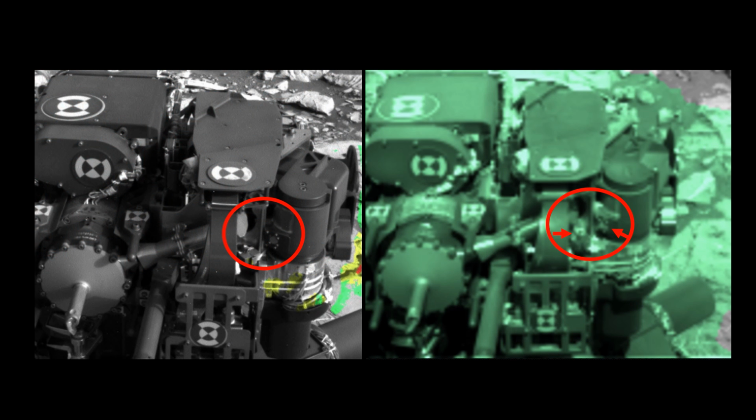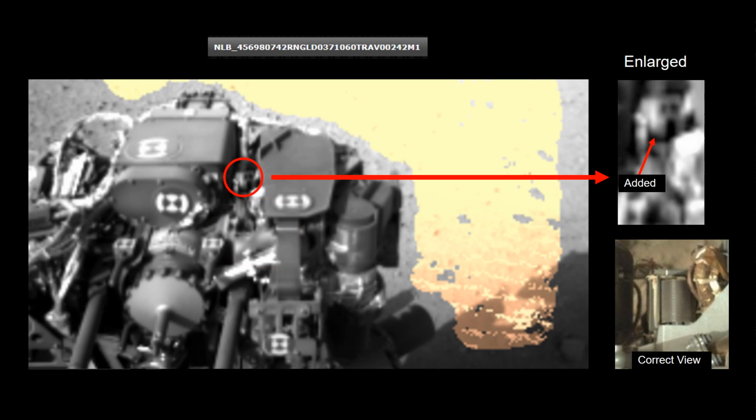Here we compare a black and white image with the green one to see that the 2 objects are no longer present. In this image from the PDS, an object has been added with 3 black circles to the top of the strap that is shown in the color image on the bottom right.